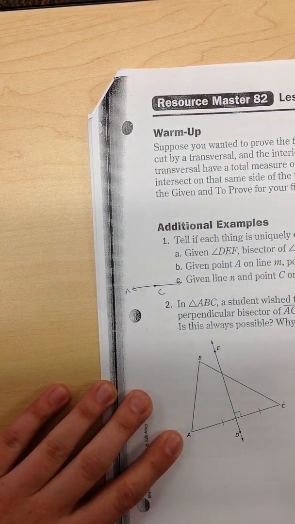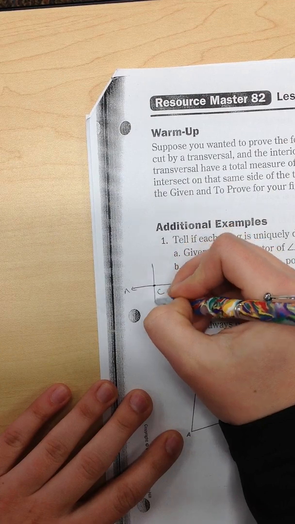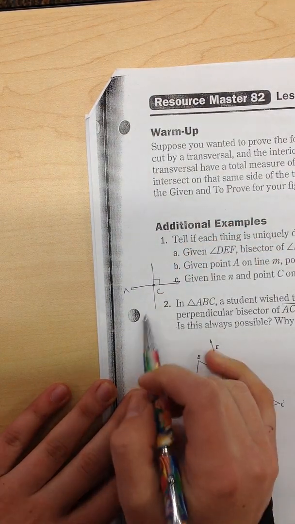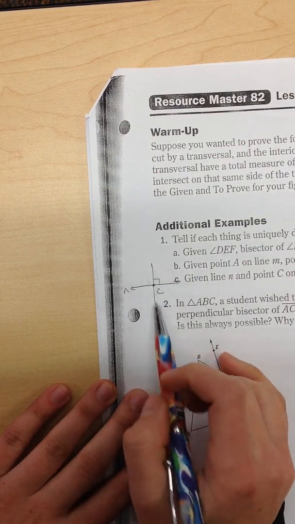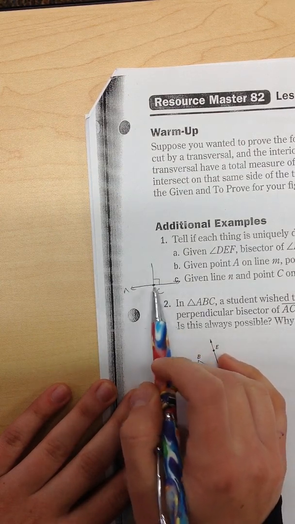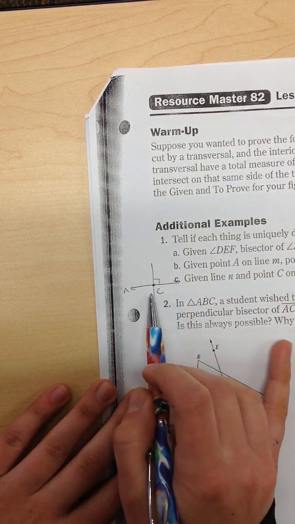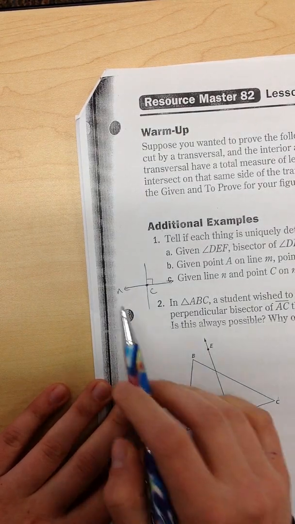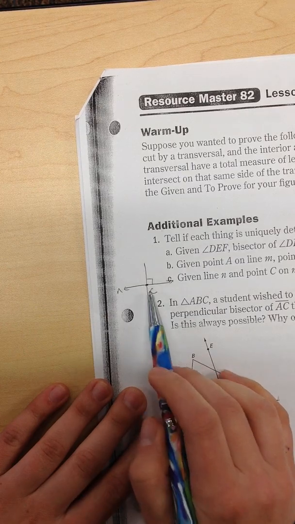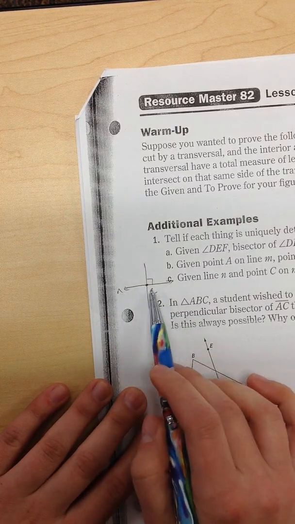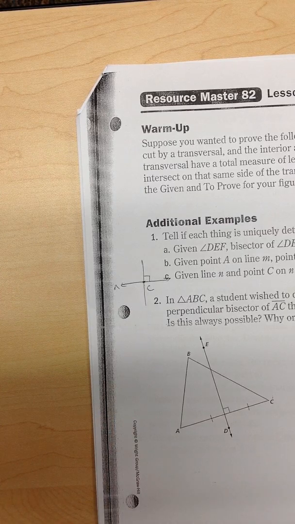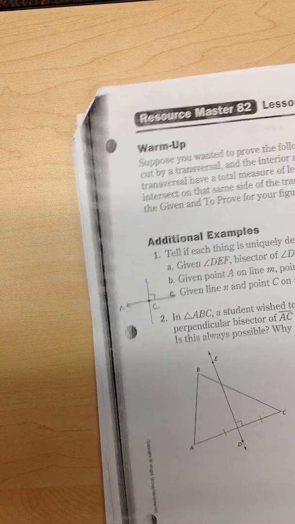They want to know the perpendicular through C to N. We want to know if that's the only location that line could be to go through C and be perpendicular to N. For this one, I would say yes. That's the only possible place that can be both perpendicular to N and also through C. So that one would be yes.